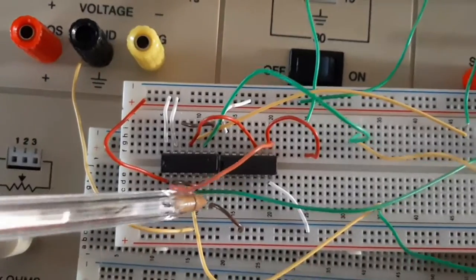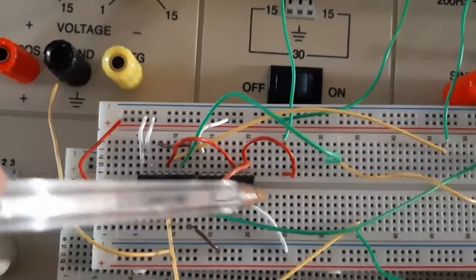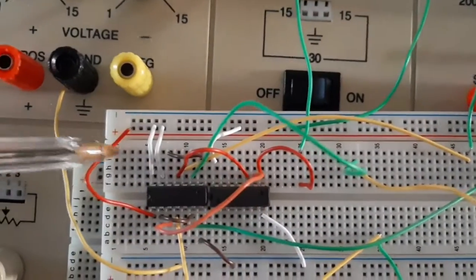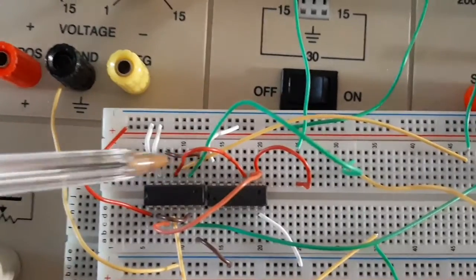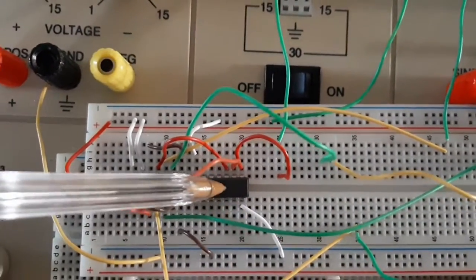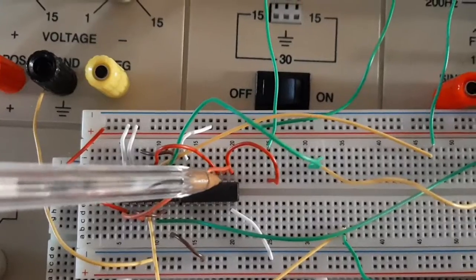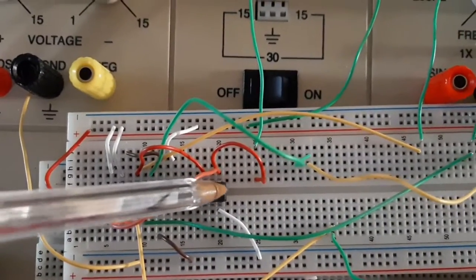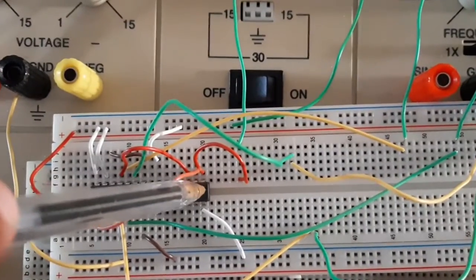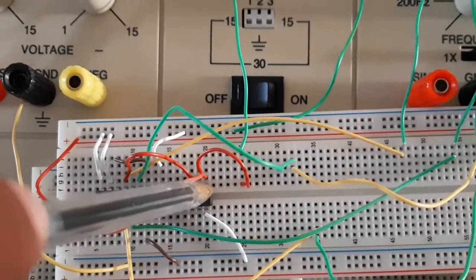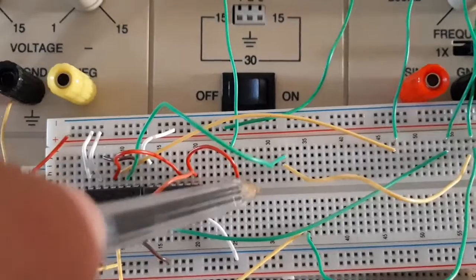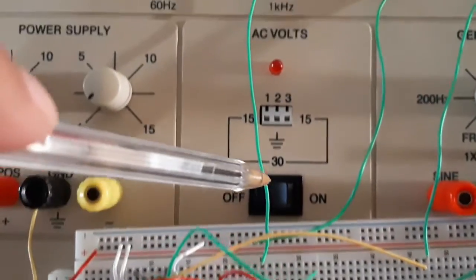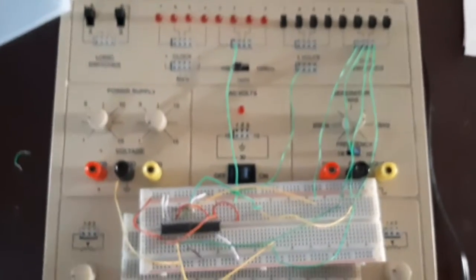The output, which is this orange, is going to this AND gate where the output of the other comparison is also entering. So pins 9 and 10 are the inputs to an AND gate. Pin 8 is the output of the AND gate, and that one is connected to LED number 2. And that is how this is wired.